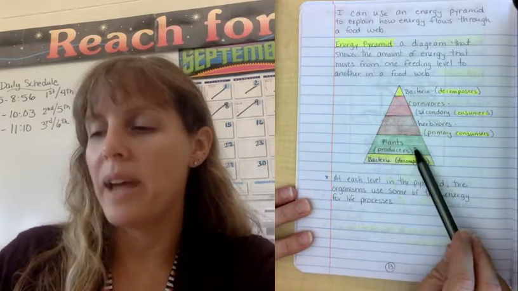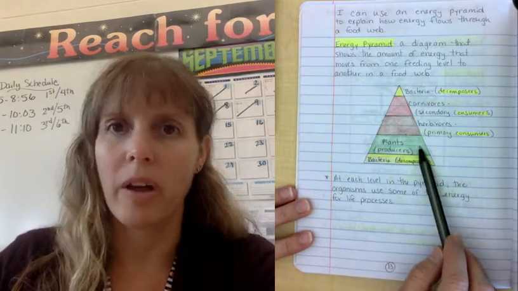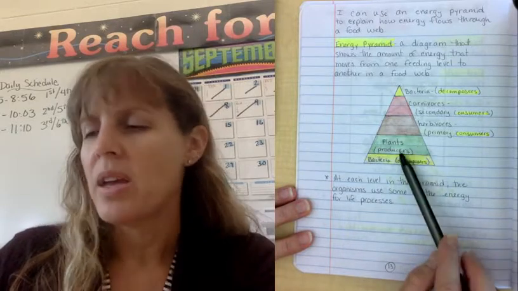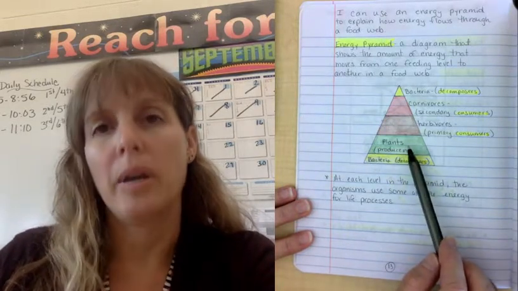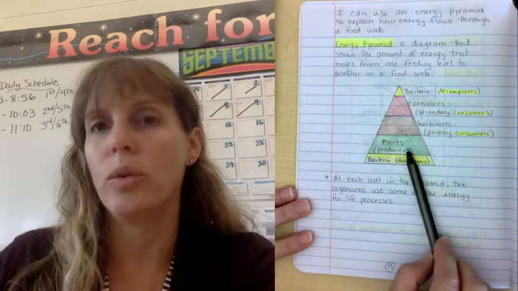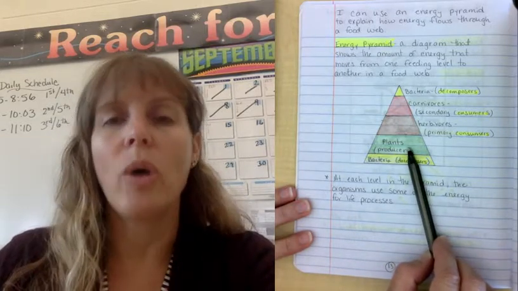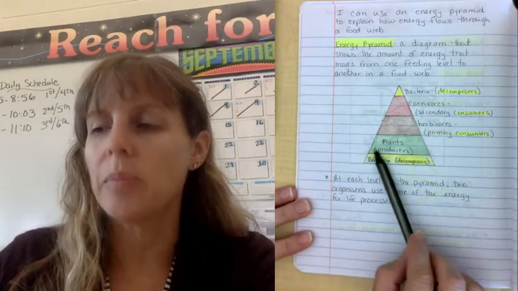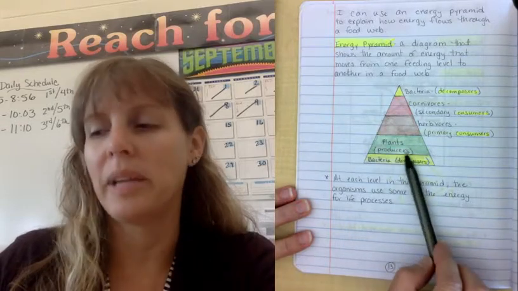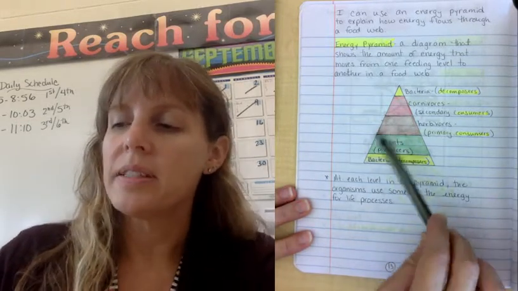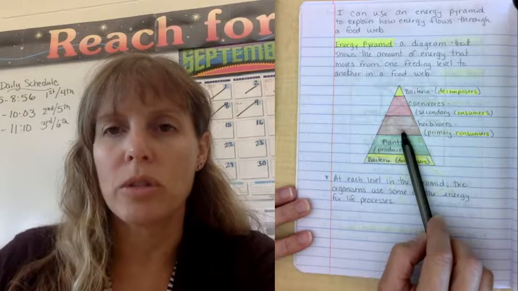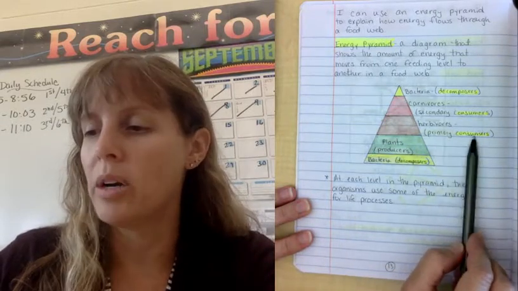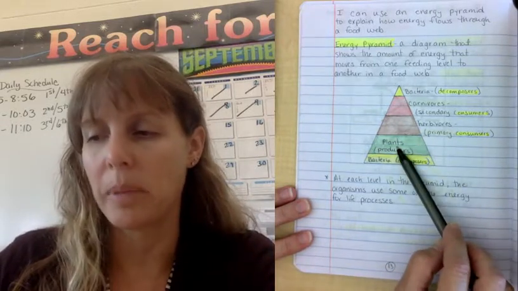Usually at the bottom of a food pyramid or an energy pyramid, you can call it either one, are the producers. I colored it green because they're usually plants. So when you make your pyramid, please make sure you try and use some color. And if the only color that you use is green, please make sure you use it in the plants section. The second level are the primary consumers. Those are herbivores. They're the first thing that eats the plants.